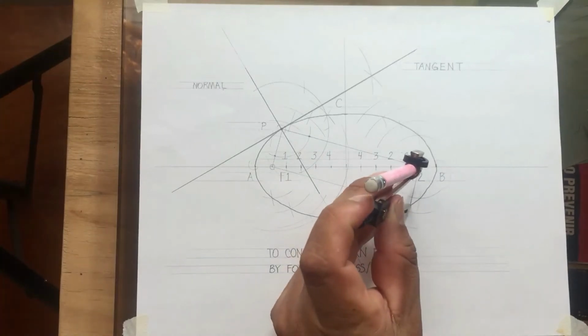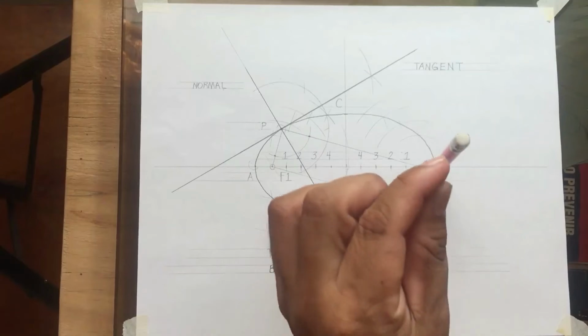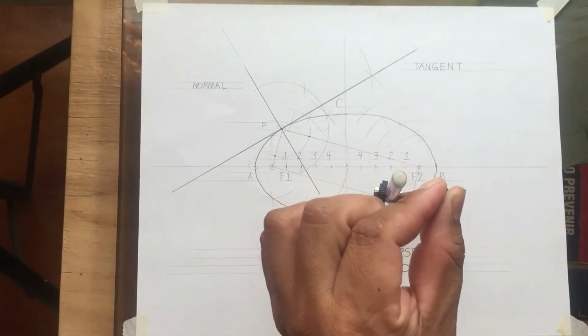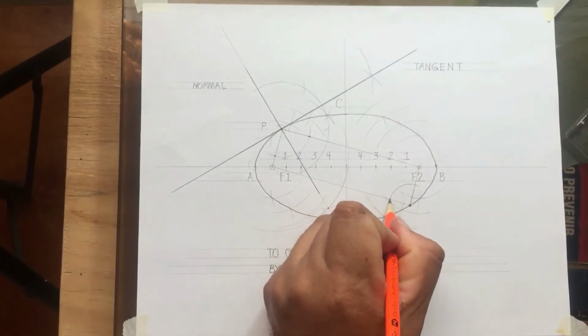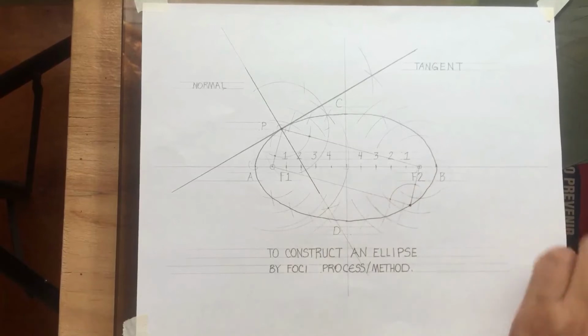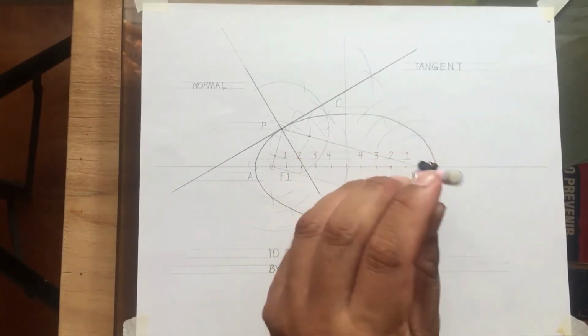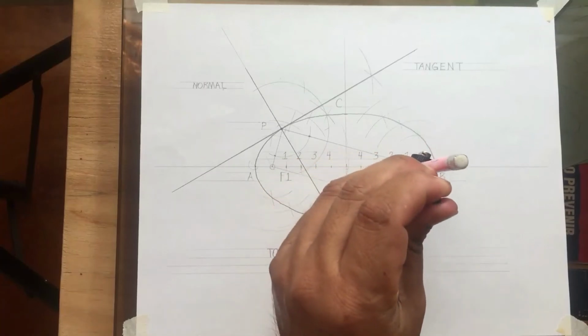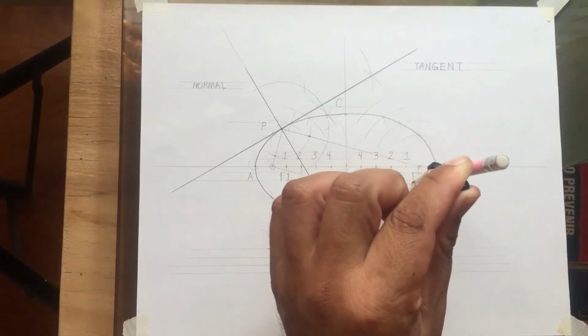So once again, construct the arc. I can note that it is this point, and I have another point here. These two is what I'm going to use as reference. Any radius, but I'll use a smaller radius this time, just so you see that it doesn't matter about the radius.